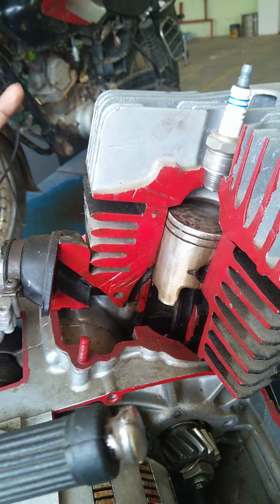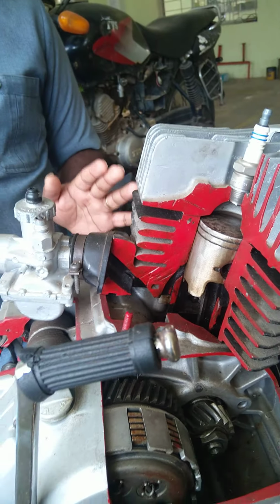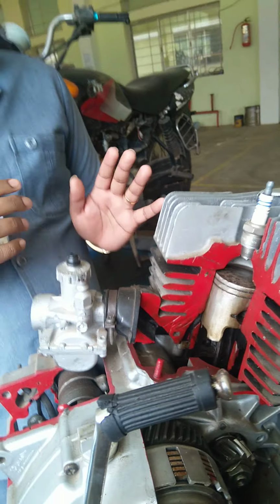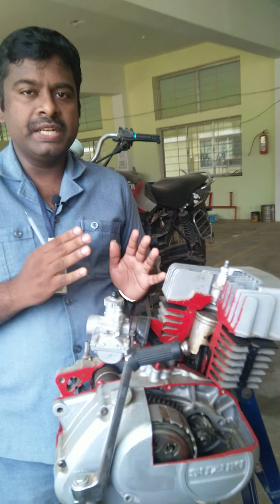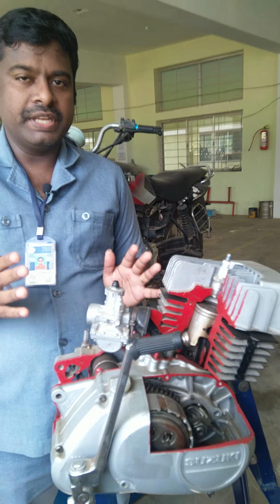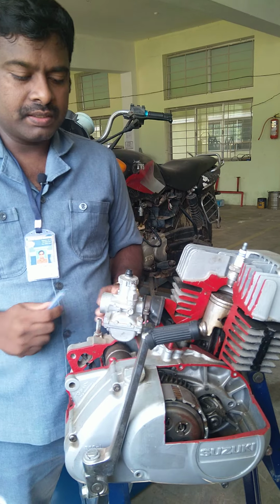In two-stroke diesel engines, the spark plug is replaced by a fuel injector. The two-stroke diesel engine is mainly used for high power applications. The high power two-stroke diesel engine is mainly used in marine applications, that is, in ships and boats, where they use two-stroke diesel engines.